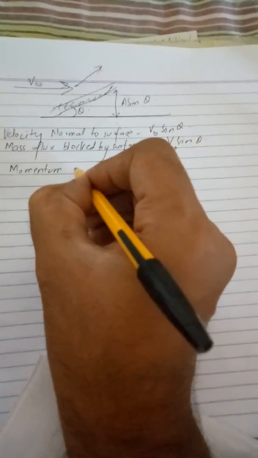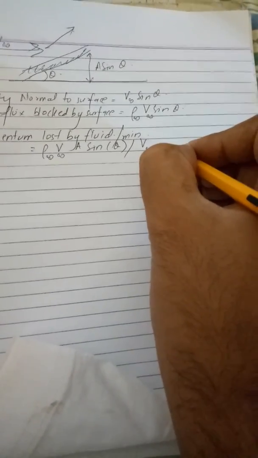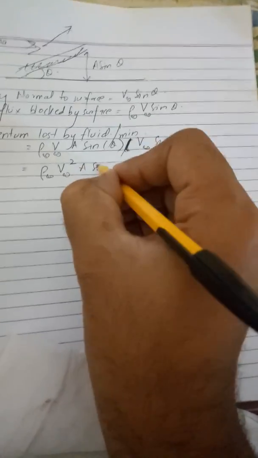And momentum lost by fluid per unit time: this is the mass, represented in terms of rho into velocity, multiplied by the velocity v naught sine of theta, giving rho infinity velocity square into A sine square of theta.